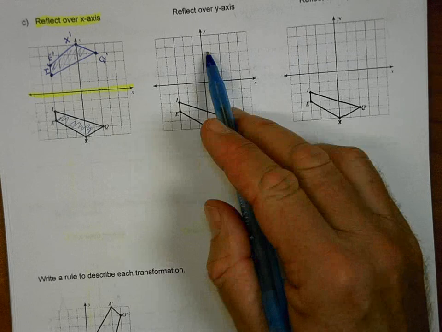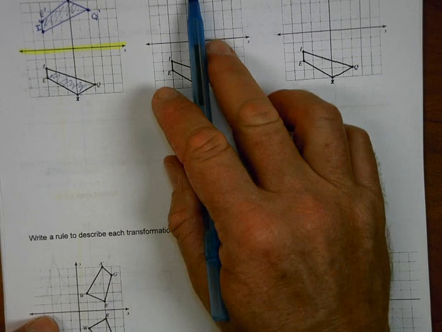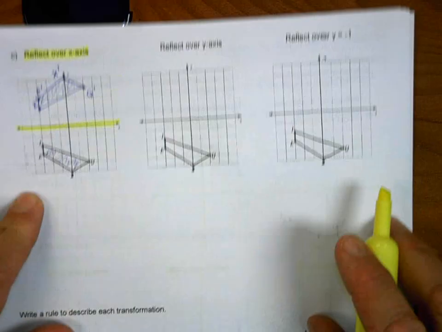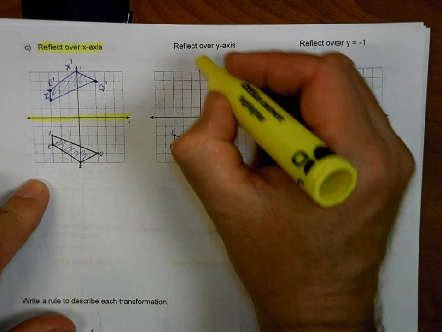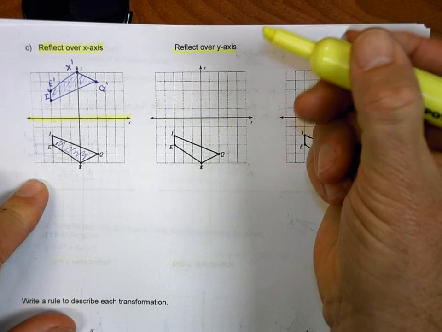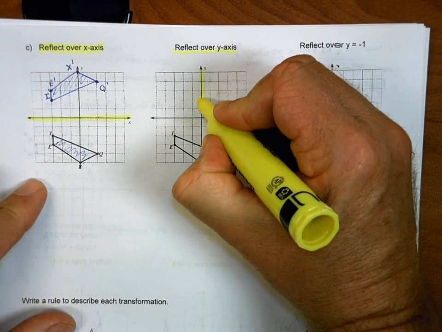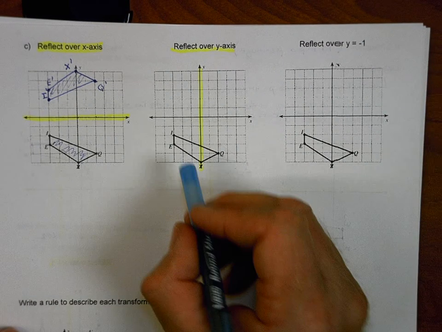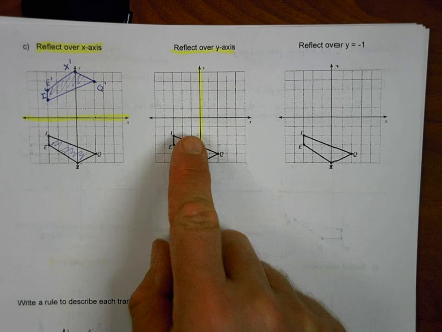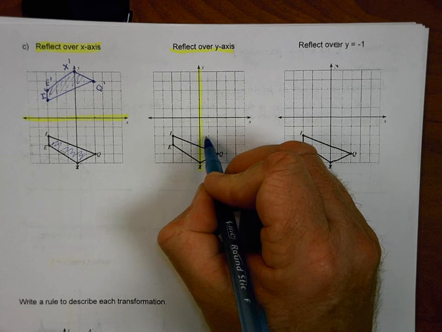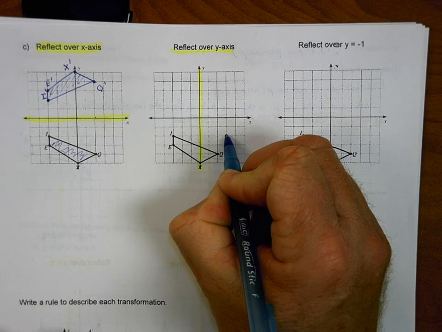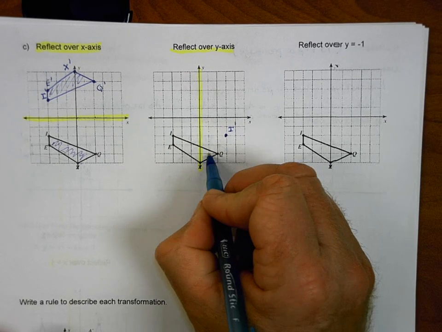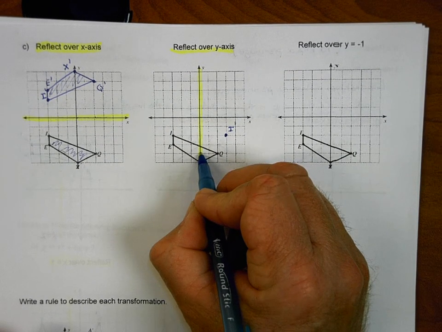Okay, all right, the next one right here, we have the exact same shape, but we're going to reflect it over the y-axis. So my line of reflection is going to be the y-axis on this problem here. All right, so I get out a highlighter and I highlight my line of reflection. That's my y-axis. So that means I, which is 1, 2, 3 spaces away from my line of reflection, I prime is going to be on the other side of the line of reflection, but the same distance, 3 spaces. Q is 2 spaces on the right of the line of reflection.